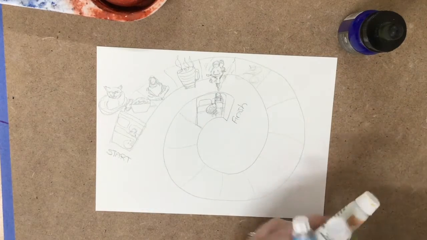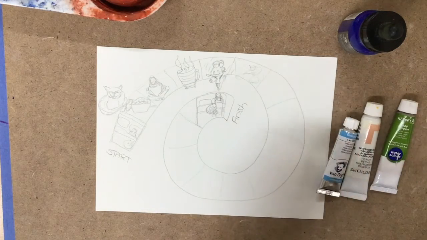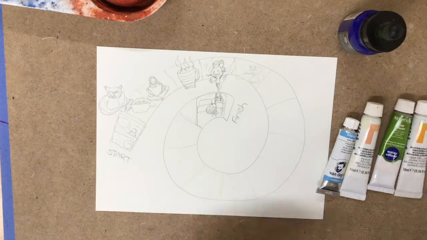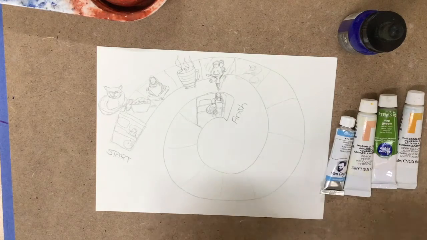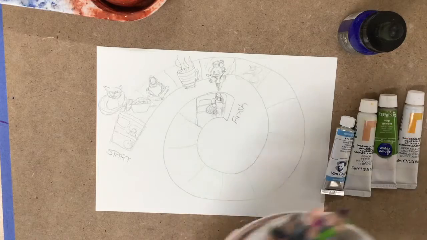Okay, so we have a range of materials that we can use. We will focus on watercolors. Of course, if you're at home, you can just use colored pencils. I have those as well.